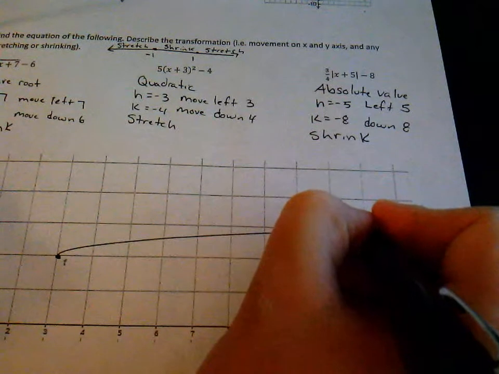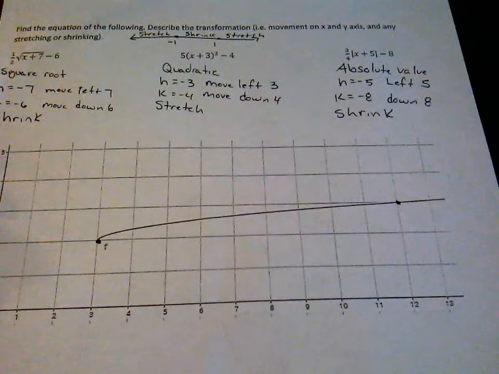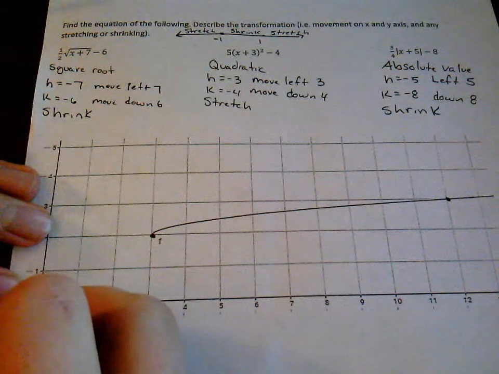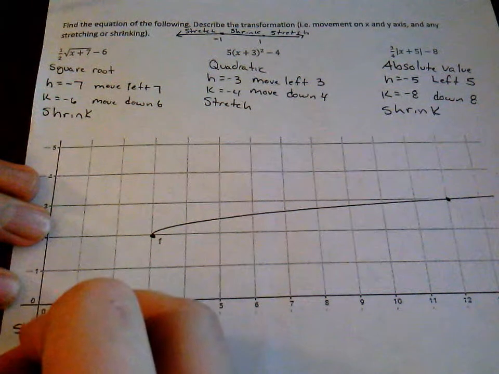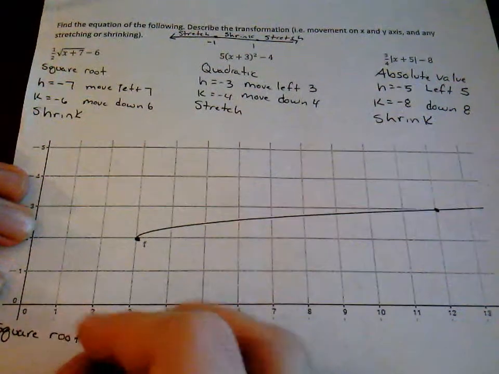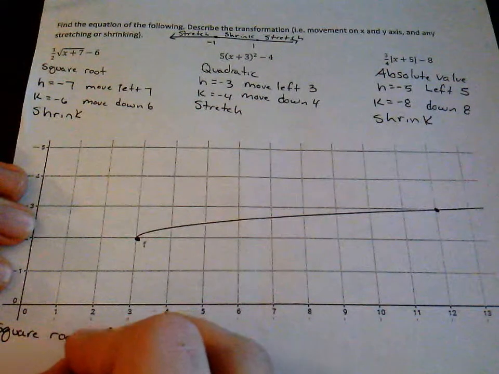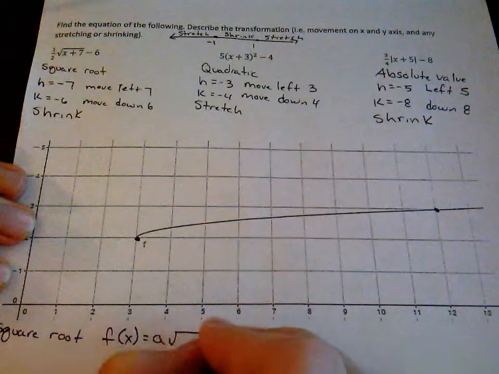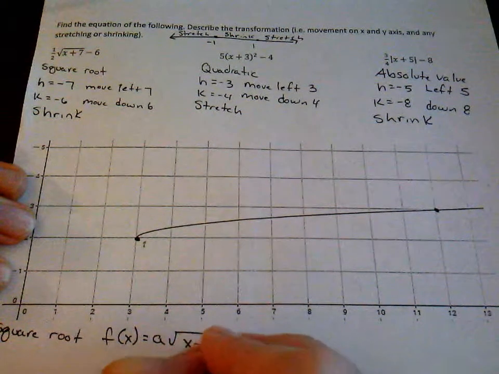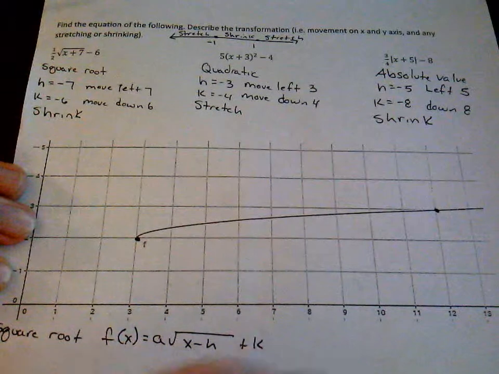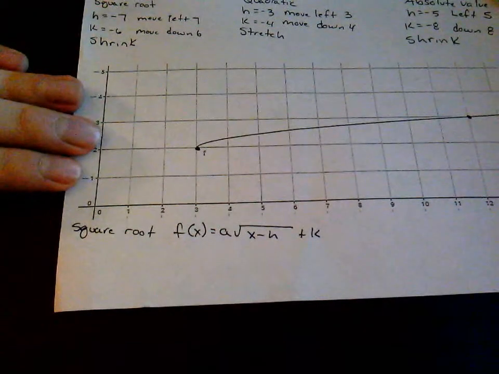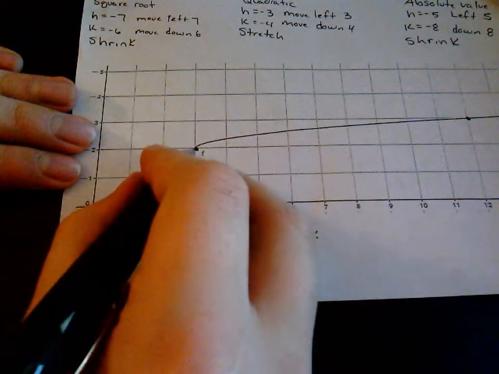Next one. Okay, so we know this is square root. Which means it is f of x equals a square root of x minus h plus k. So we know that. Now, our h goes off of this.